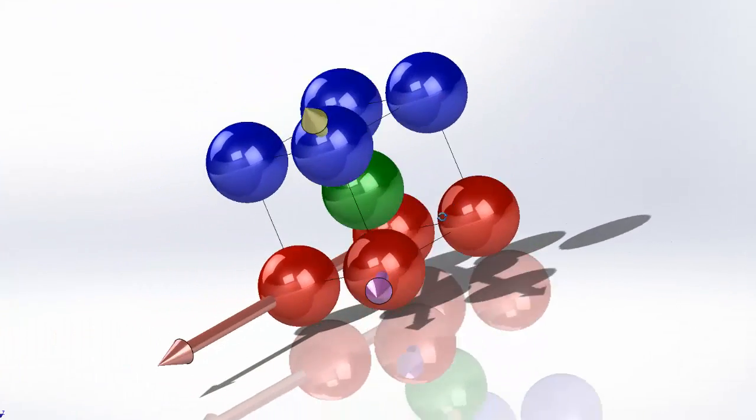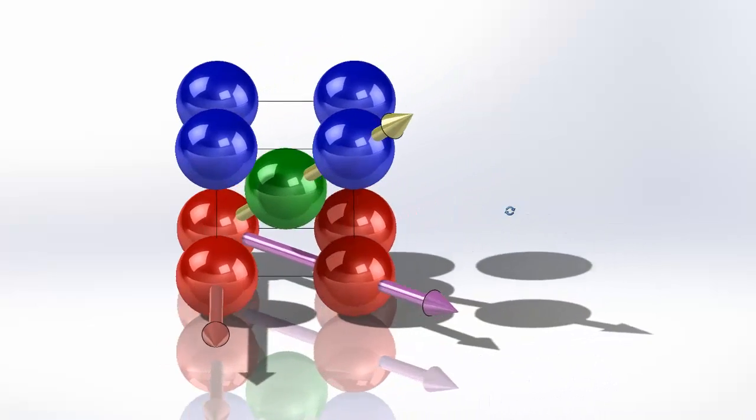To show you this a little bit better, so you can see it from different angles, I'll just move it slowly.